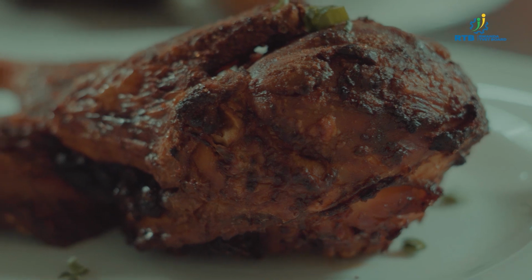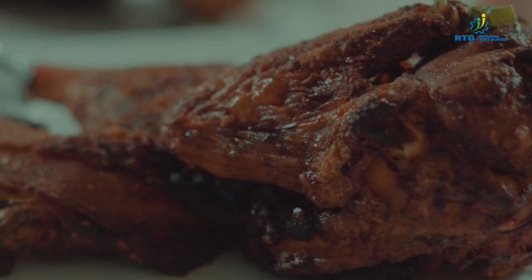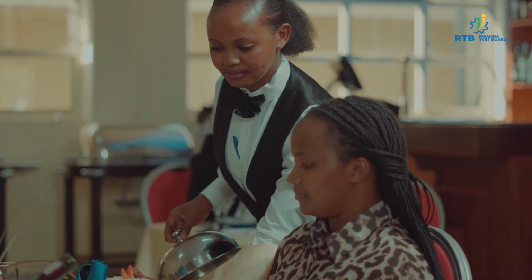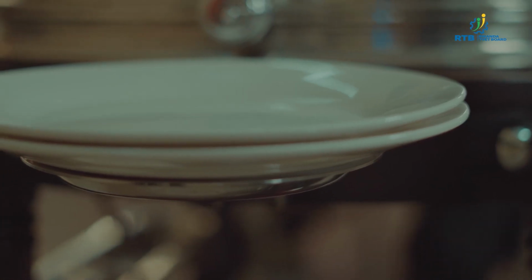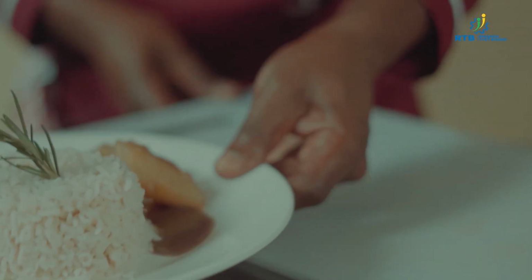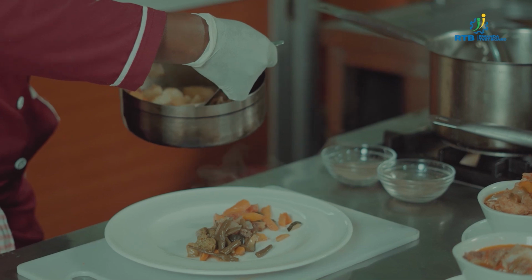Presentation of meat dishes. The presentation of meat dishes is pivotal for a captivating dining experience, employing tools like plates, platters, and garnishing techniques to enhance visual appeal. Presentation guidelines ensure meticulous arrangement.